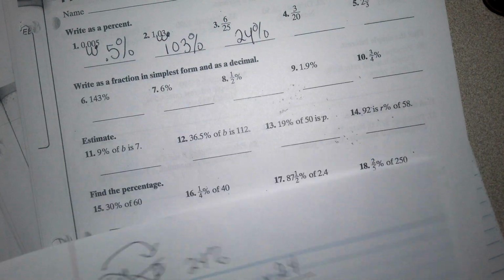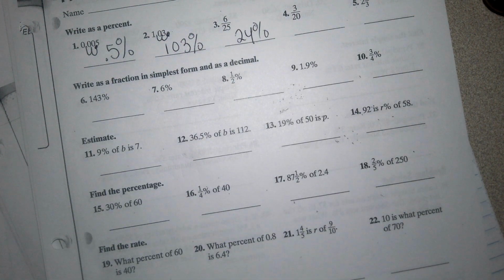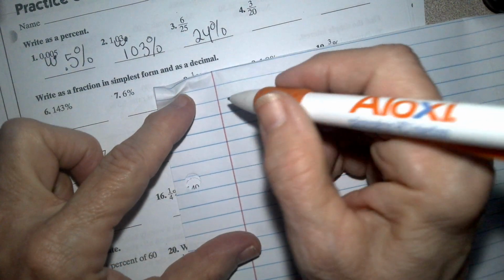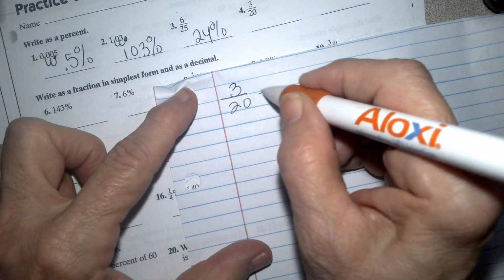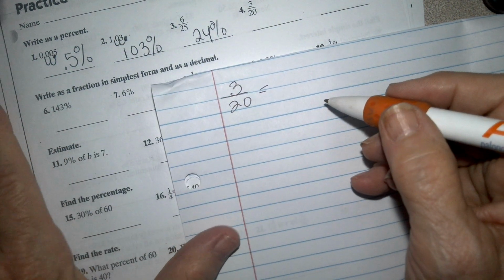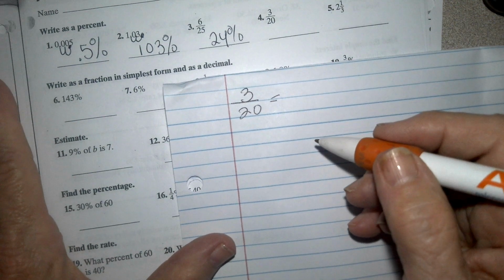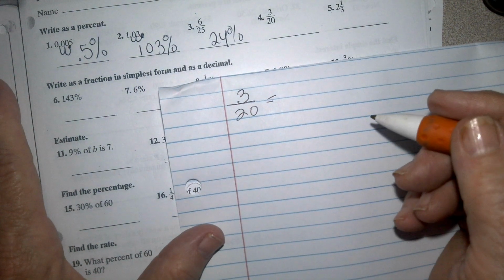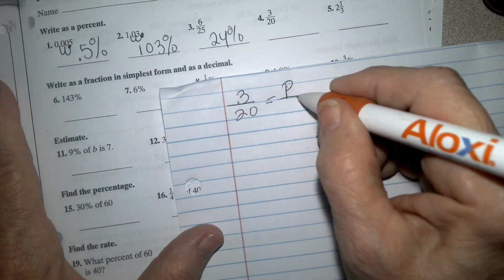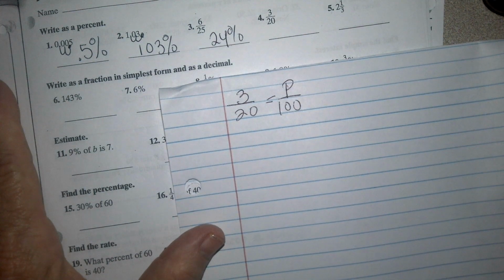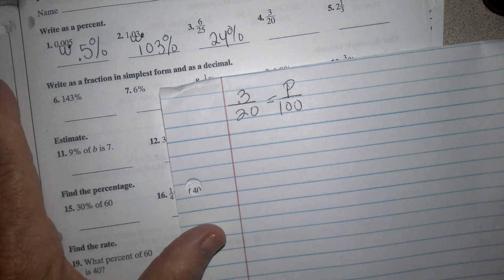I'm going to do the same thing on the number 4. We're not going to do the number 5. I'm going to skip a lot of the other ones. Okay. So on this one, 3 over 20. I'm looking for a percent. So what can I put on the other side? P over 100.